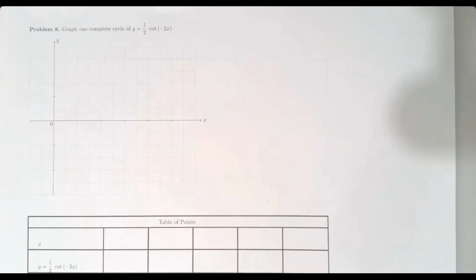I figured it out. I did 3 pi over 2 instead of 3 pi over 4. Ah, okay, good.